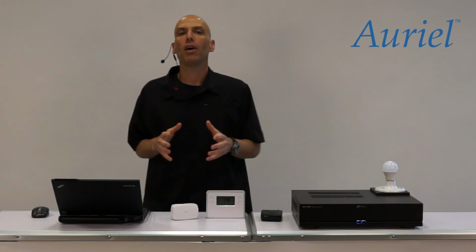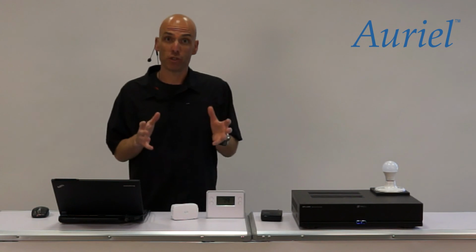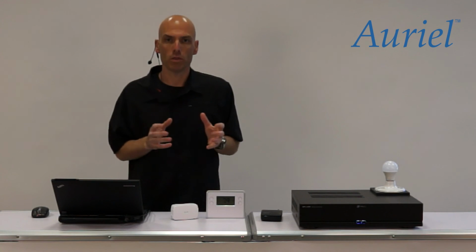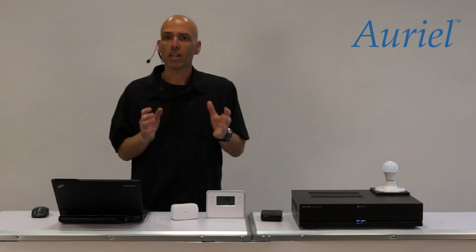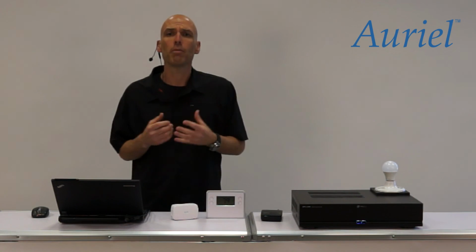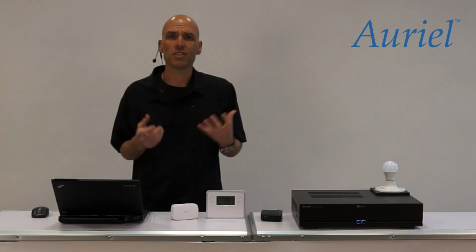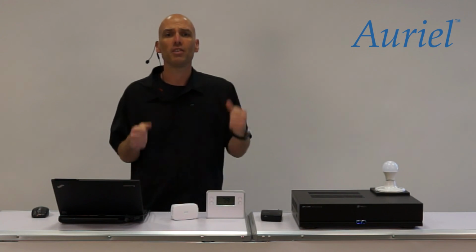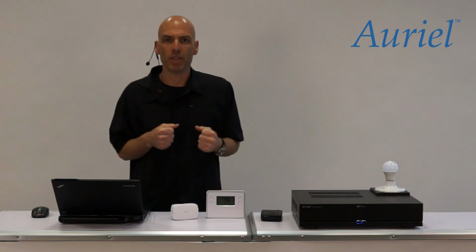So today we've shown you how easy it is to take the Niles Auriel from a distributed audio system to a whole home controller. With the integration of lighting and climate, as well as remote access, you enable the end users to easily access their home and control every aspect of their lives for safety, security, and convenience.